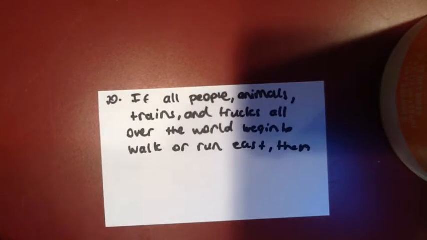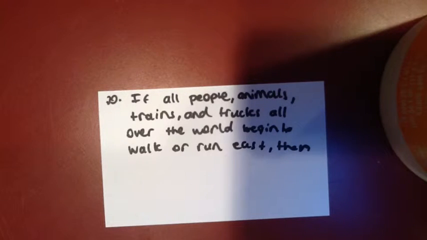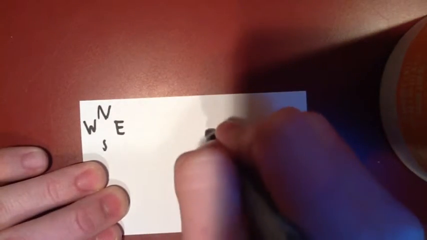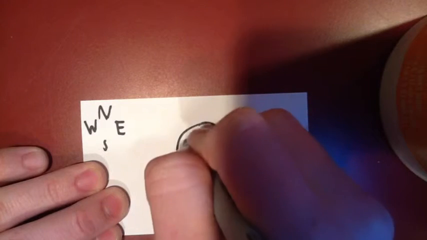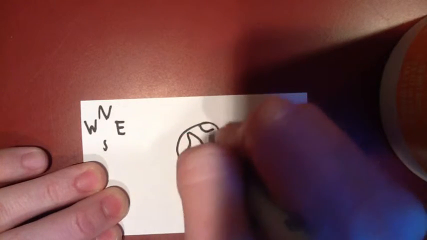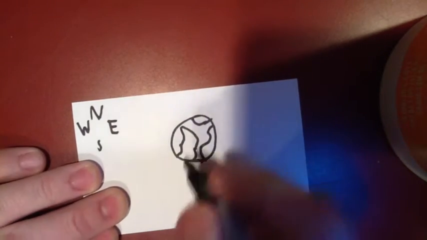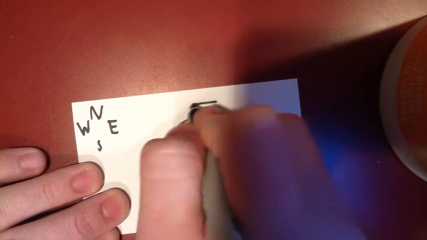If all people, animals, trains, and trucks all over the world begin to walk or run east, then, so take the globe. You have a compass in the corner: north, south, east, and west. So the Earth rotates from west to east.